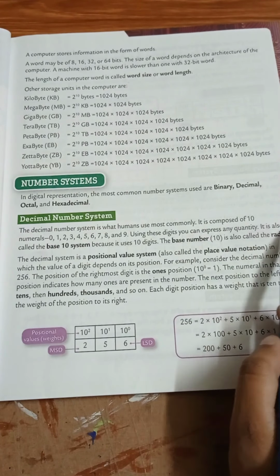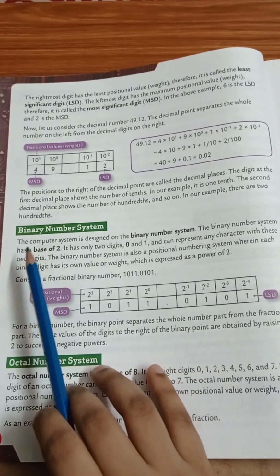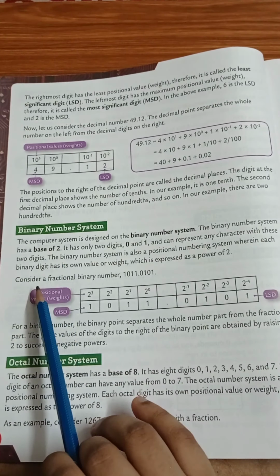In this example, there are 200, which means 10 to the power minus 2, which means 1 by 100. Next is the binary number system. The computer system is designed on the binary number system. The binary number system has a base of 2.